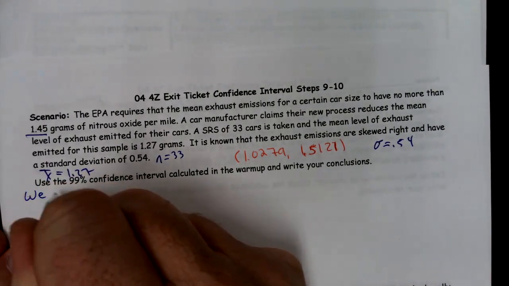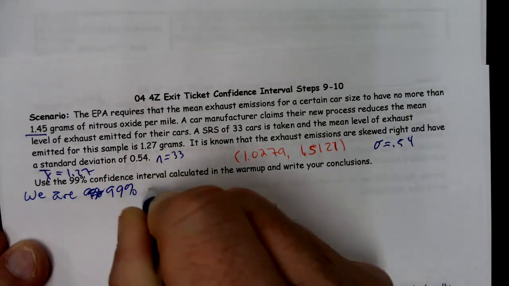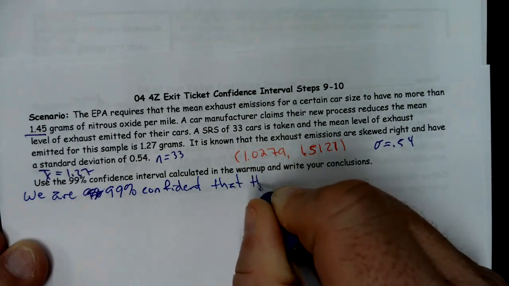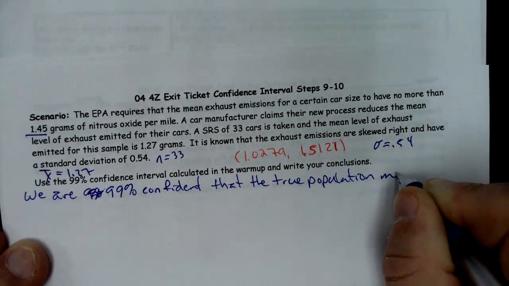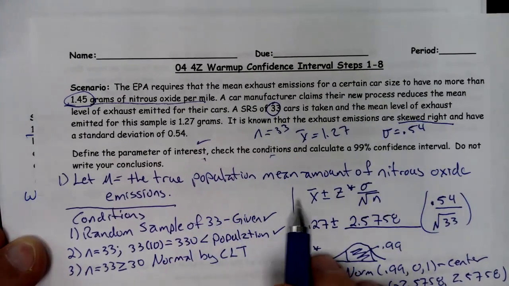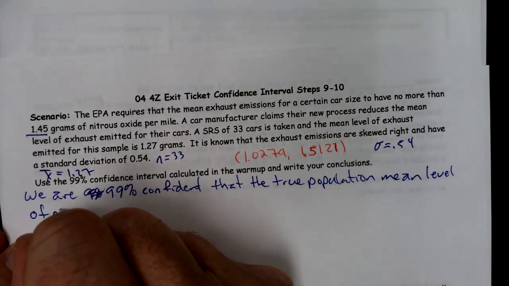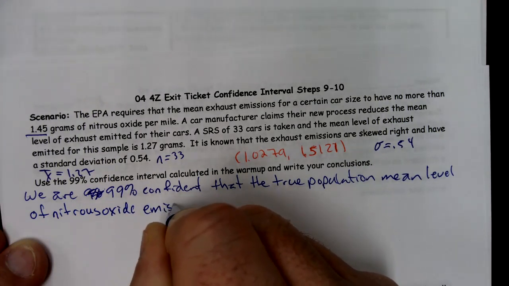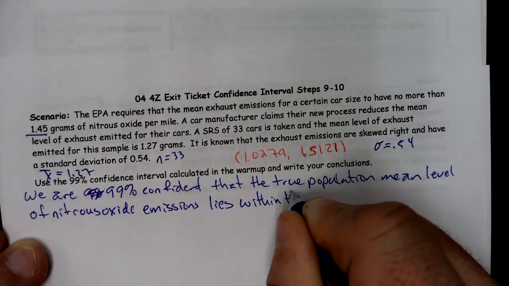So we are 99% confident that the true population mean level, in our previous we defined our parameter as mean amount of nitrous oxide emission, mean level of nitrous oxide emissions, lies within the interval.